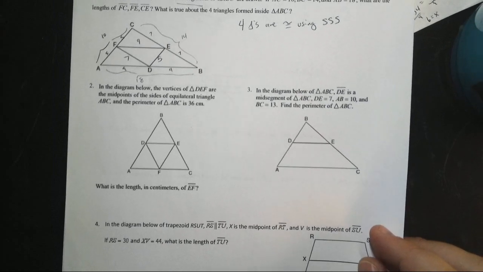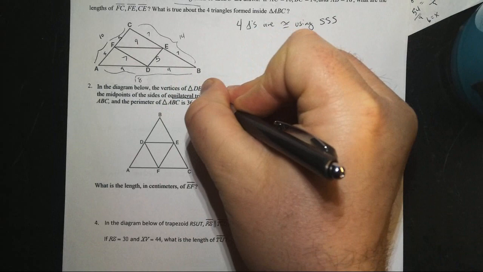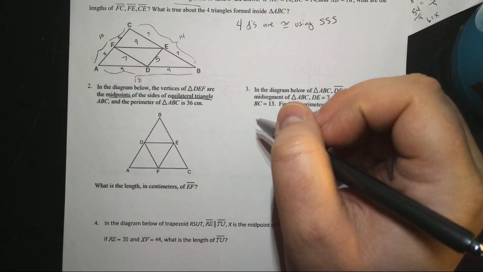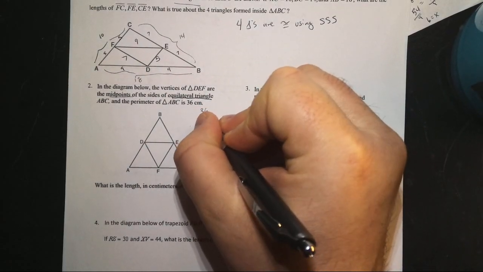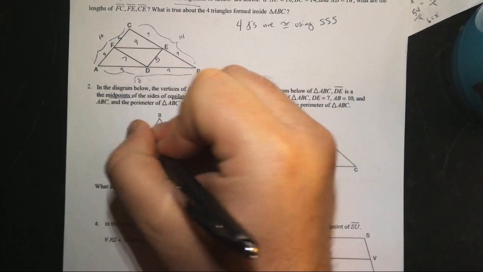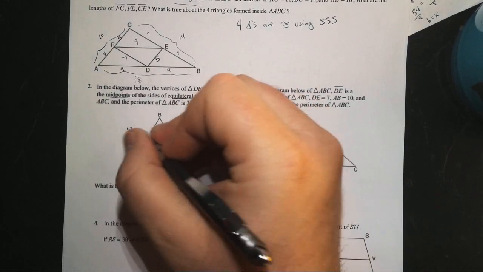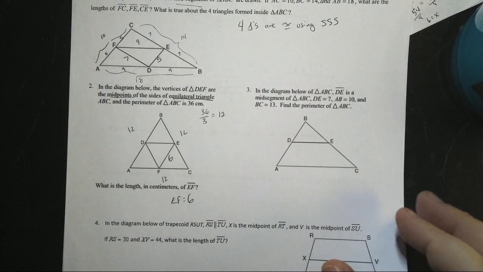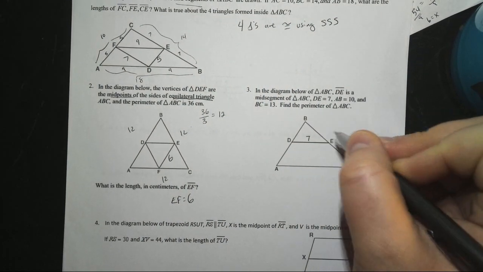All right. Number 2, we know that the perimeter is 36, and the key thing here is it says that this is an equilateral triangle. Once again, these are the midpoints, so we know that this is a midsegment. So if we have an equilateral triangle with perimeter 36, each side has to have a length of 12. So if I want to know the length of EF, and this is a midsegment, it's just half, so EF is equal to 6.